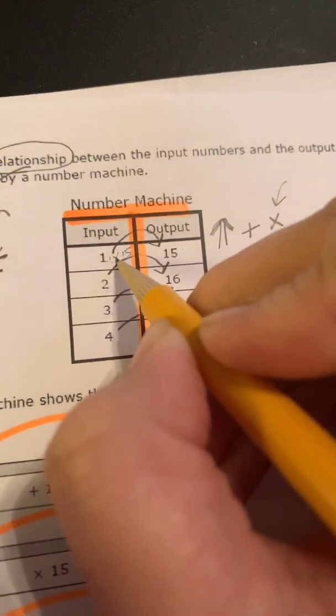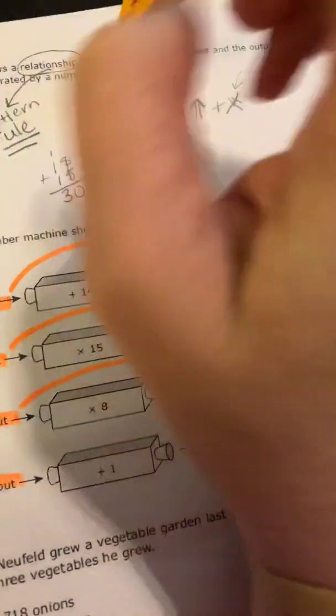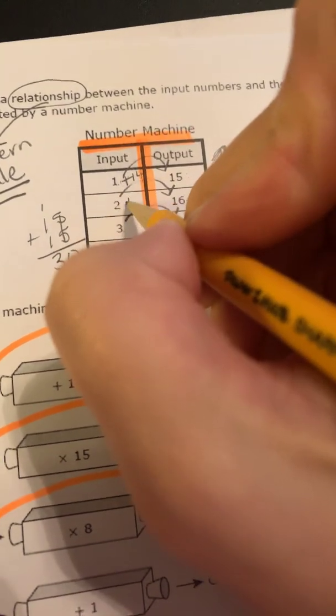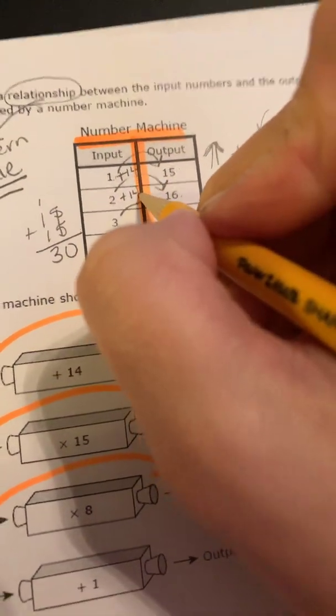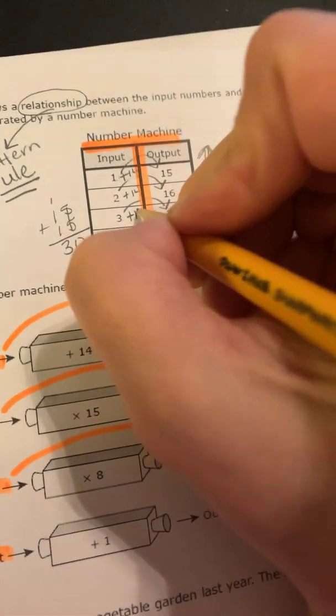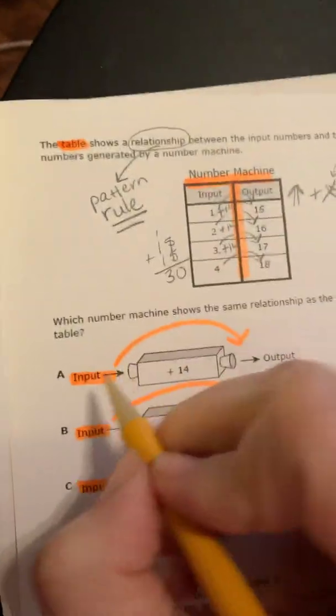So if we do 1 times 15 is 15, then we need to see if 2 15s would be 16. Is that right? No, 2 groups of 15 is not 16, so it's not multiply, it's add. Well, what would I add to 1 to get 15? 14. Well, if I add 2 and 14, let's see, 14, 15, 16. Yep, if I have 14 and I add 3, 15, 16, yep. So the correct answer is A.